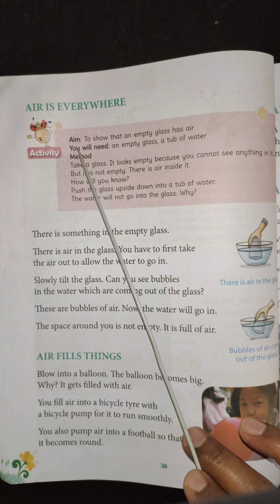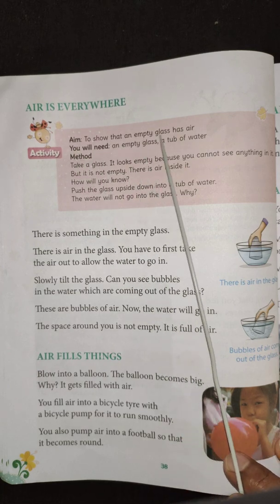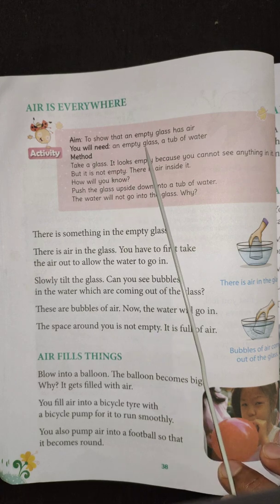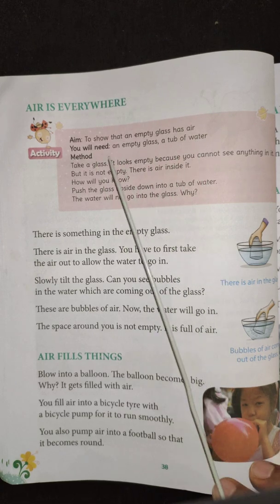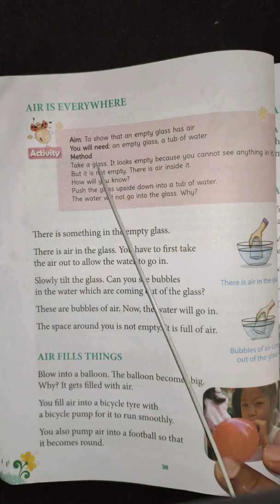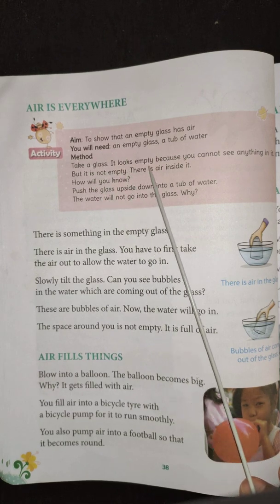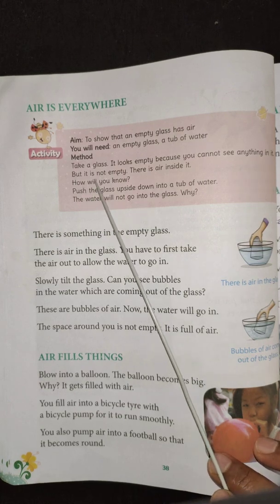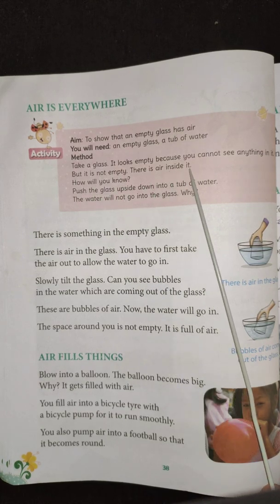Activity. The aim of the activity is to show that an empty glass has air. We require an empty glass and a tub of water. To conduct this activity, take a glass. It looks empty because you cannot see anything in it. But it is not empty. There is air inside it.